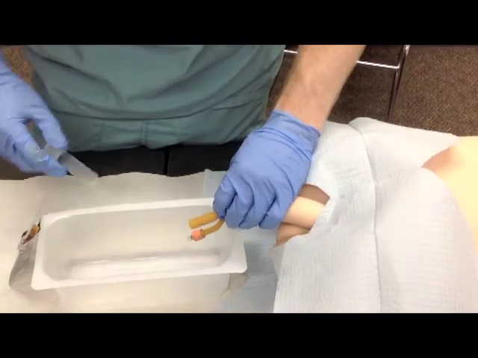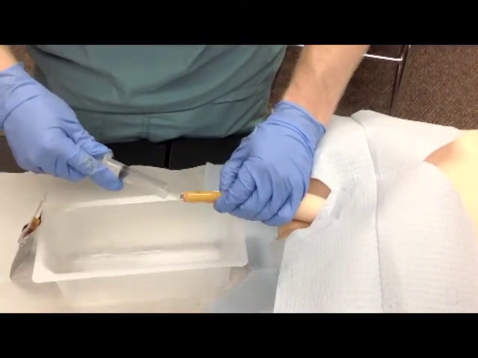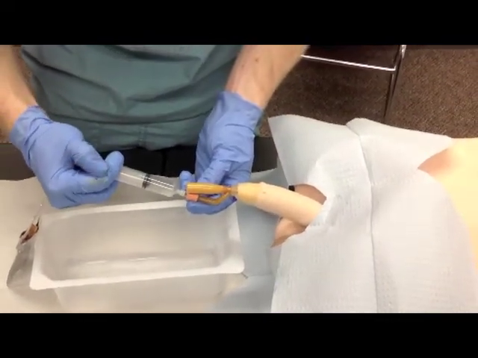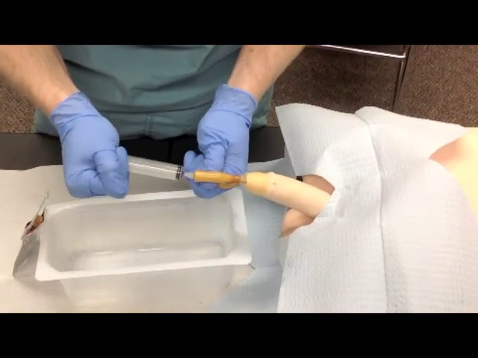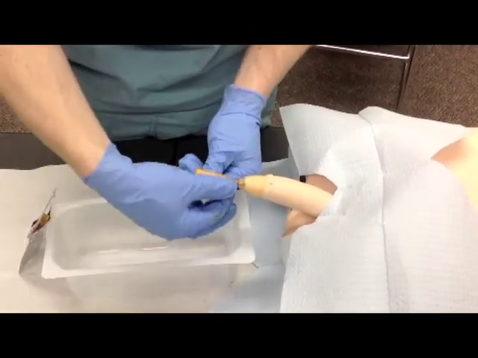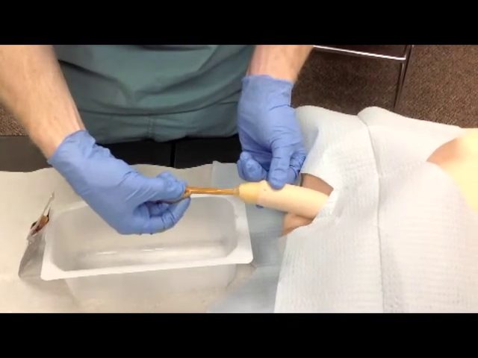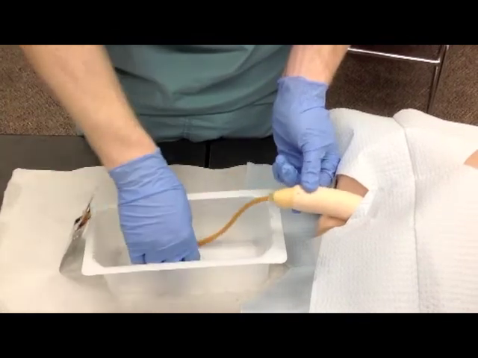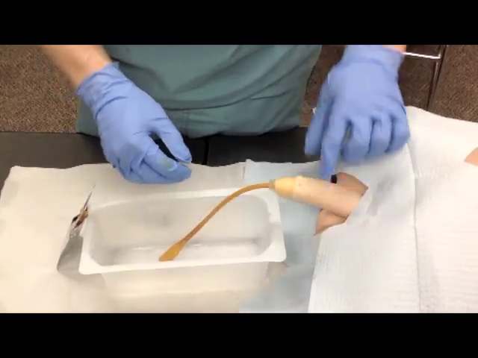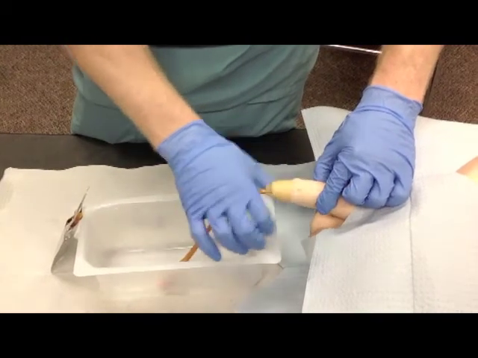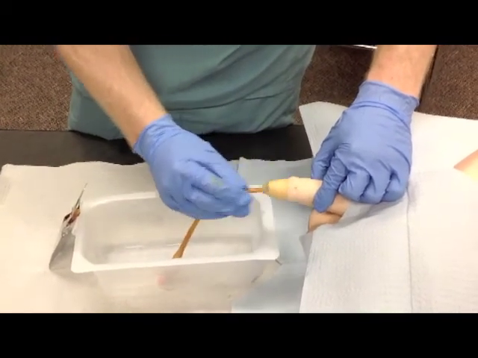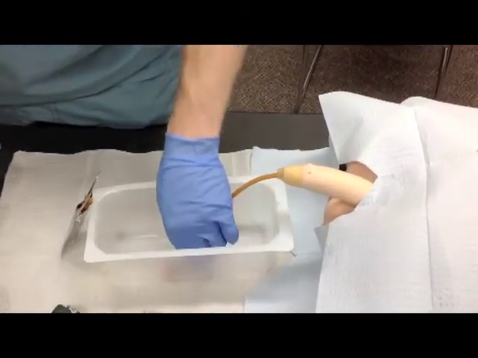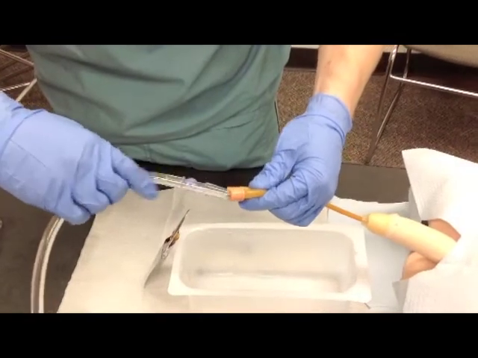When proper placement is confirmed, inflate the retention balloon using your syringe of sterile water. After inflation, gently withdraw the catheter until the balloon meets the bladder neck, and ensure the catheter will not spontaneously dislodge. In uncircumcised males, you must reduce the foreskin after catheter placement. This prevents the development of paraphimosis. The final step is to now connect the catheter to its catheter bag and to clean up after yourself.